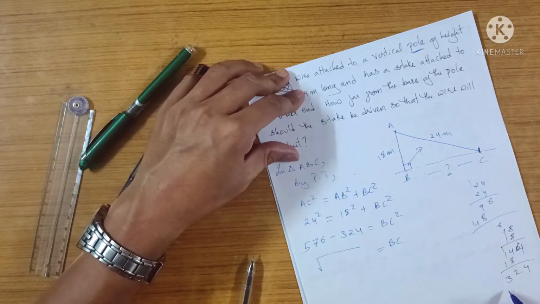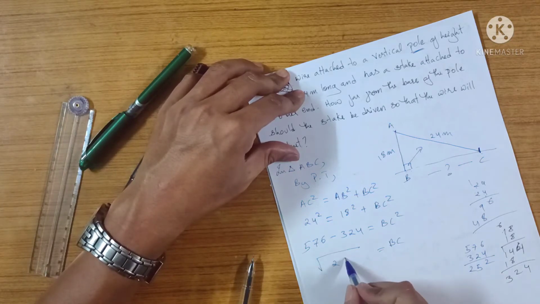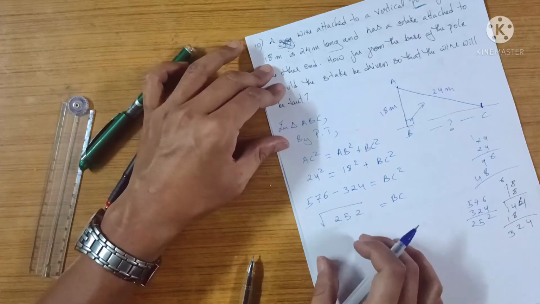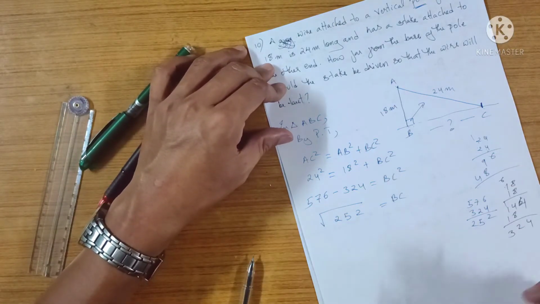So let's subtract 324 from 576. So 2 will be remaining, 5 will be remaining, and then from here 2 will be remaining, so 252. So see, always don't just leave it like this, okay? You always have to simplify as far as possible, okay? And then when you cannot simplify any further, then you leave it, okay?